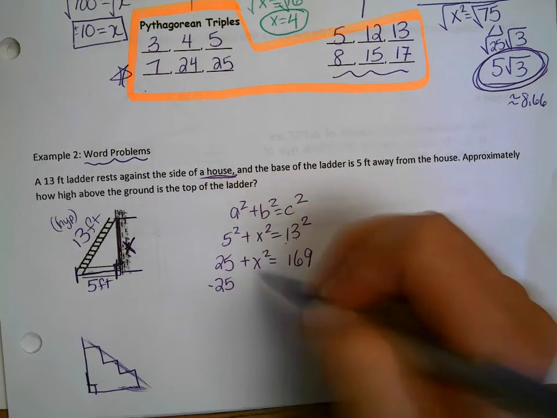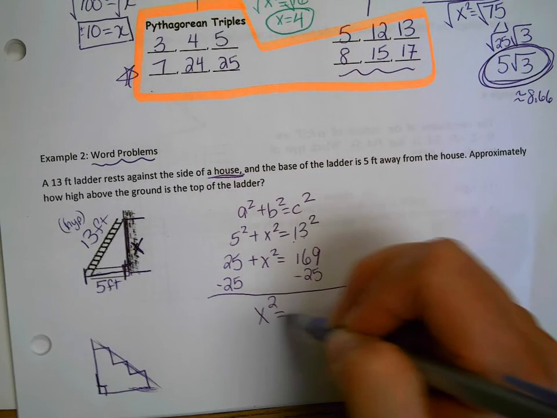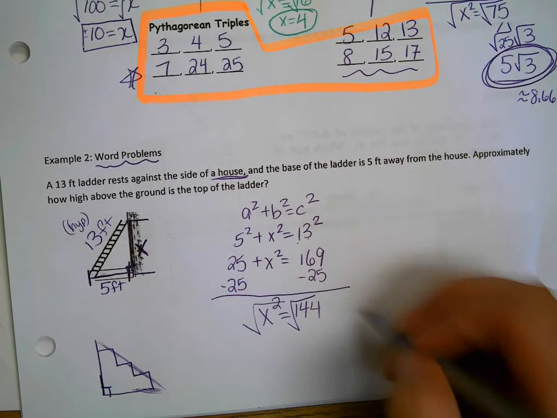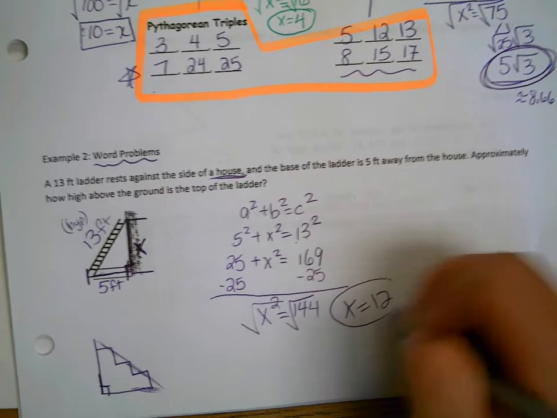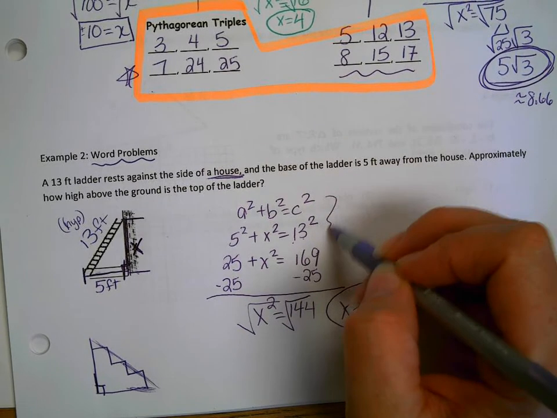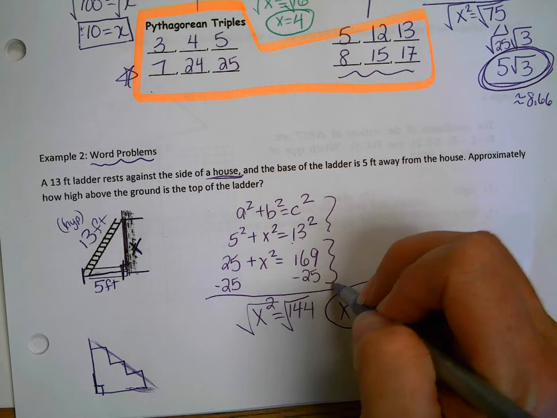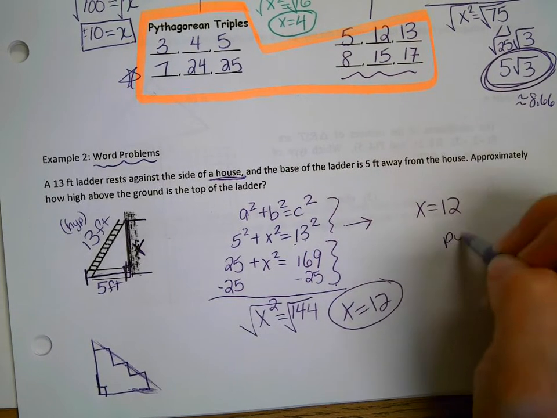To get x squared alone, we have to subtract 25 from both sides. We get x squared equals 144. Well, magically, when we take the square root, we do get x to be 12. So we could have skipped this work here, from here to here, if we had just said x equals 12, Pythagorean triple.